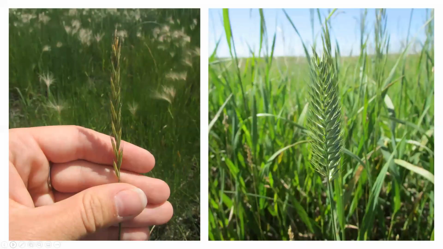Next, we have some spikes. With spikes, we can find the spikelet, trace it down, and see that it attaches directly to that rachis. We don't have a stalk. Same on this side, we can follow our rachis and see that those spikelets are directly attached.